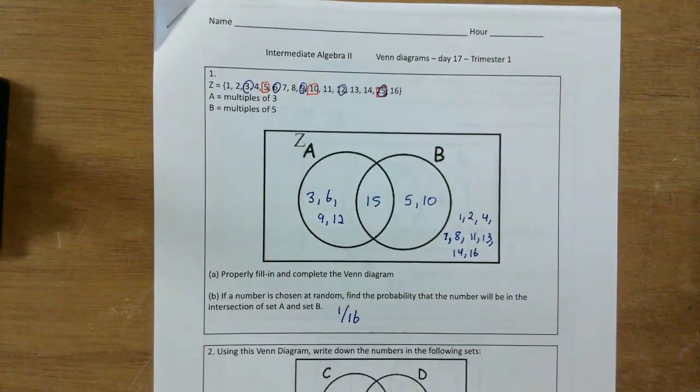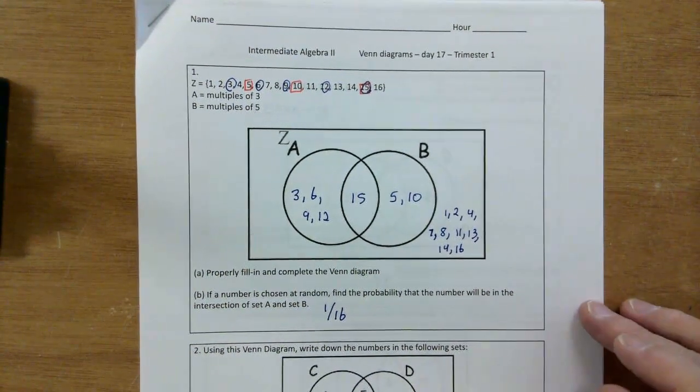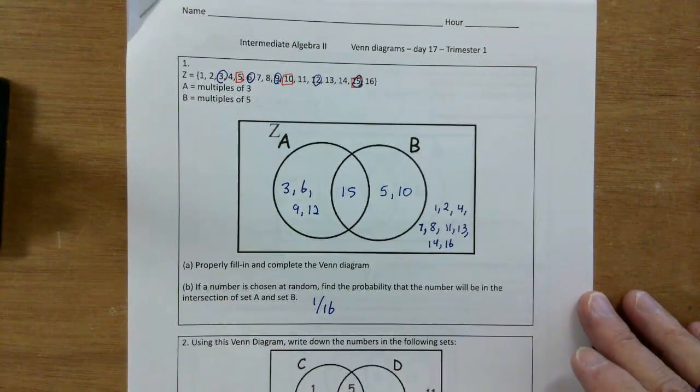Okay, hello. Guys, we're just going to look at the day 17 worksheet, these Venn diagrams. In class, we didn't do all of these, so I'm going to do them quick. We actually did the simple ones. It might be the harder ones that you're hung up on, and we didn't do those.